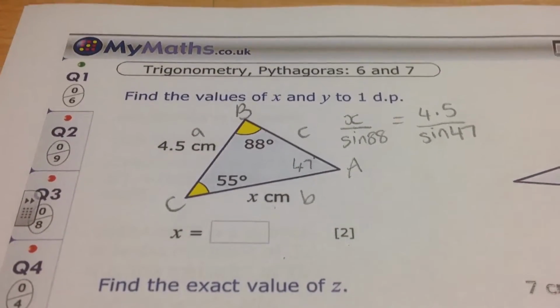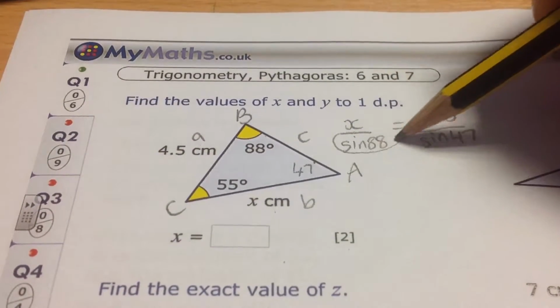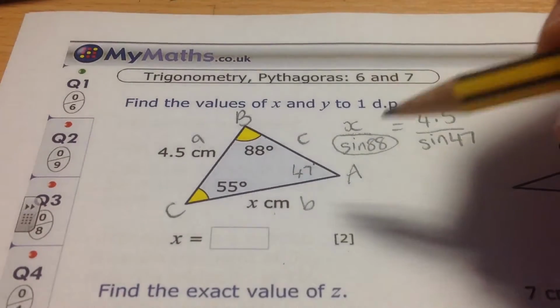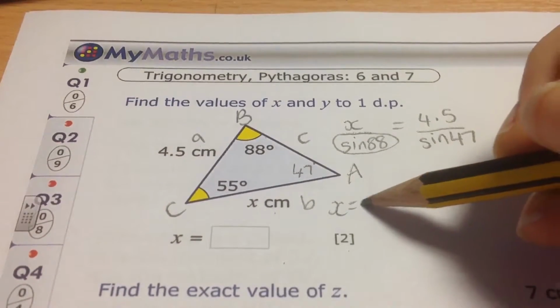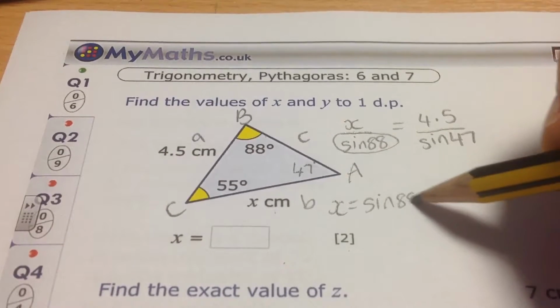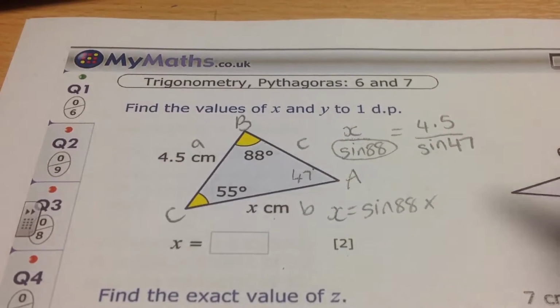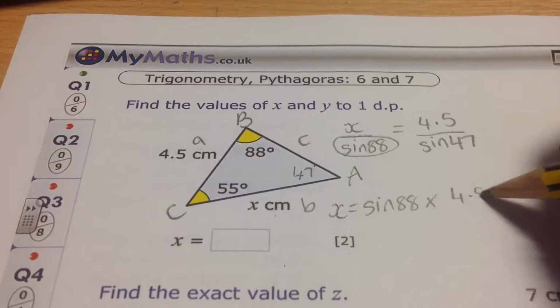So, in order to find out what x is, I need to remove this division. So I multiply to find x. I do sine 88 multiplied by the fraction.